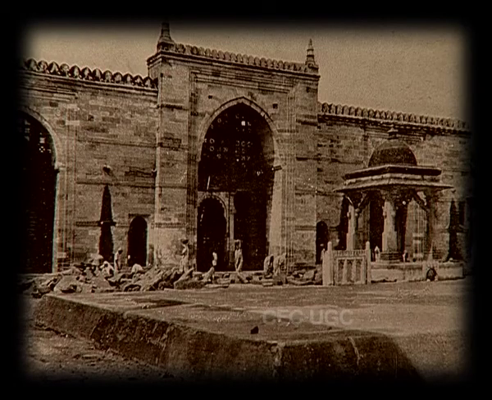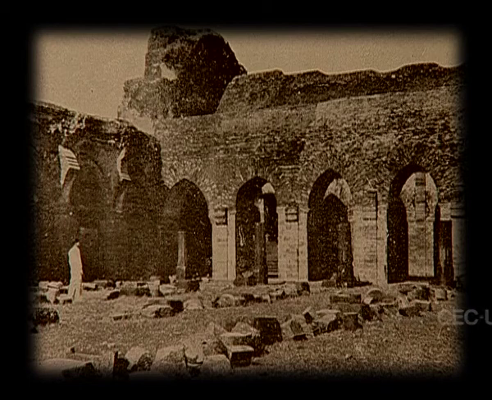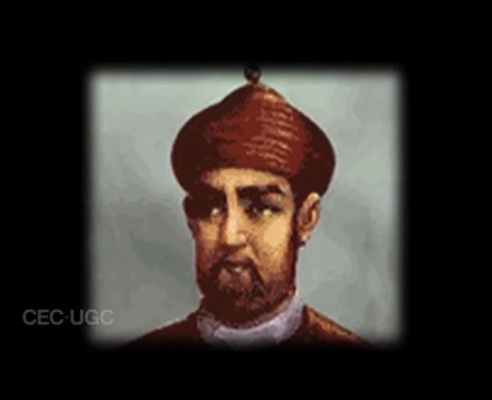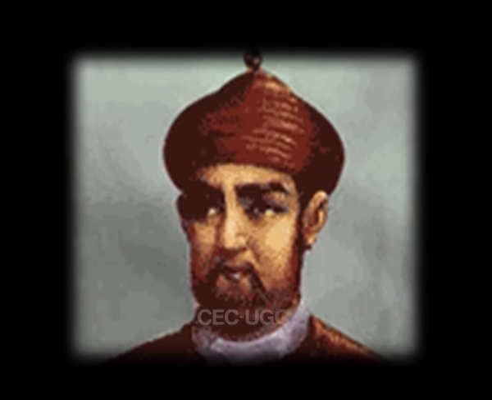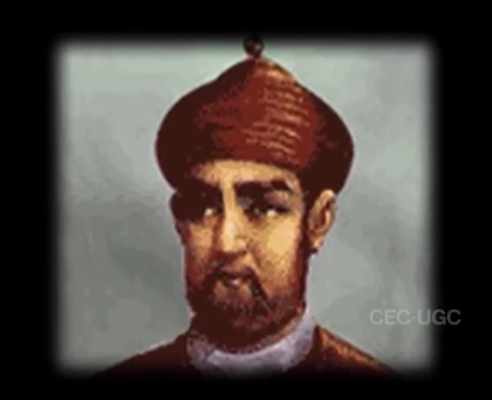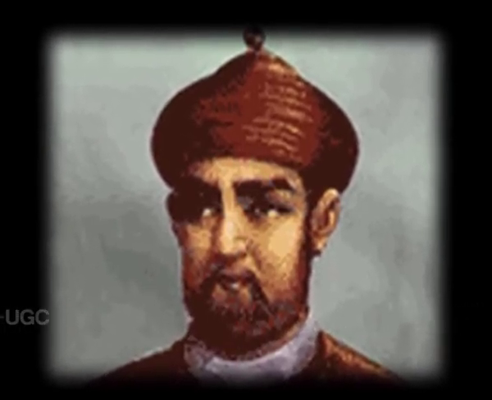As you know, after its inception, till the period of Muhammad bin Tughlaq, the Delhi Sultanate encompassed a large part of the Indian subcontinent, particularly northern India.